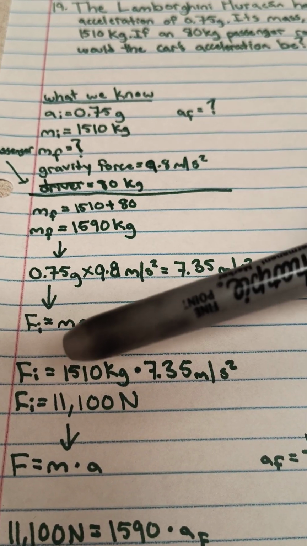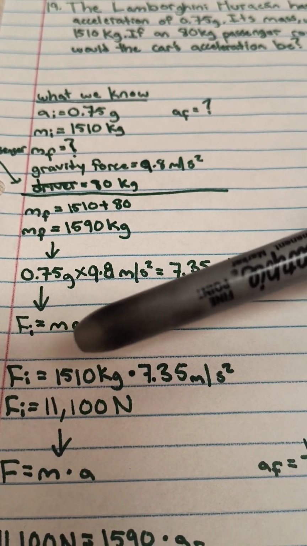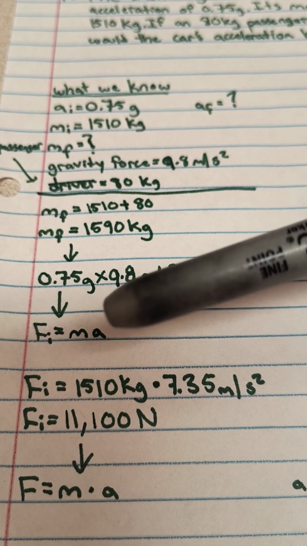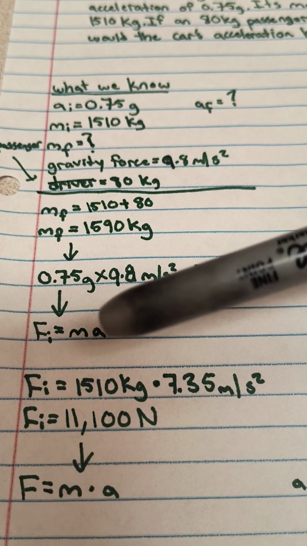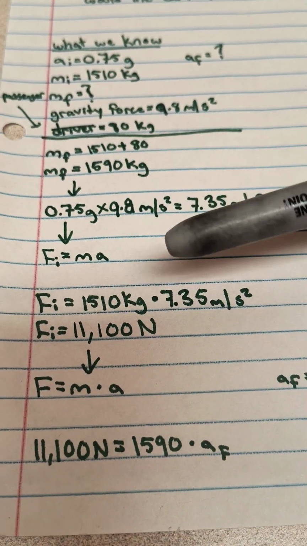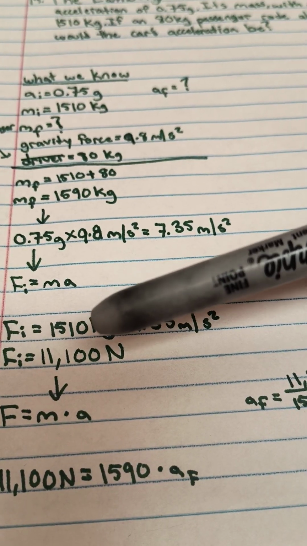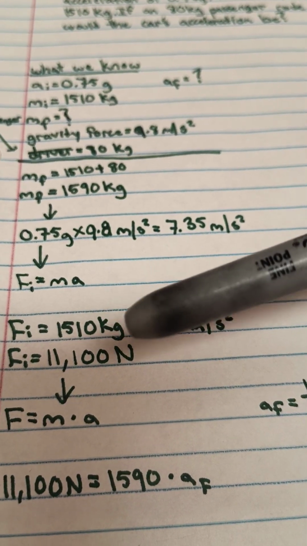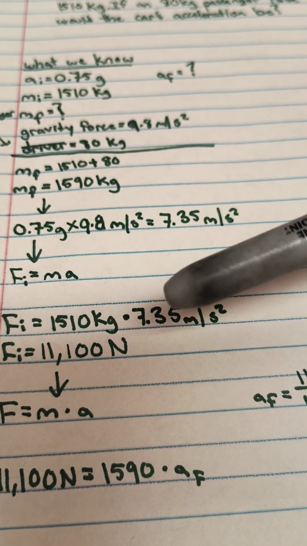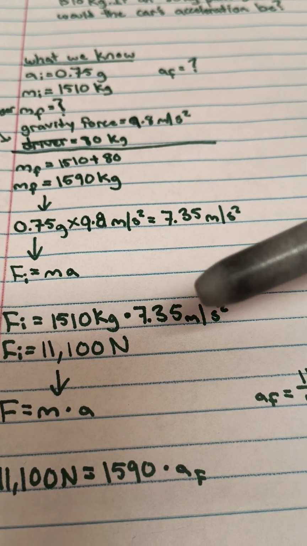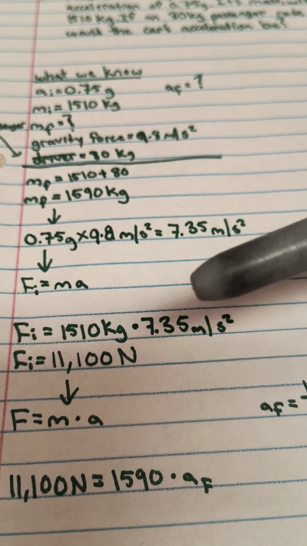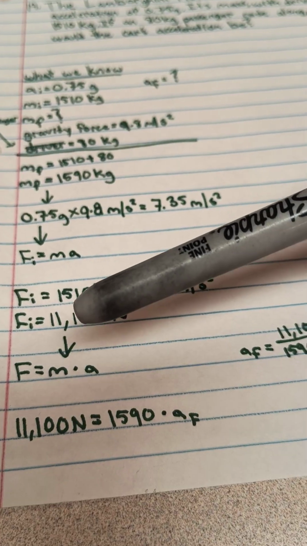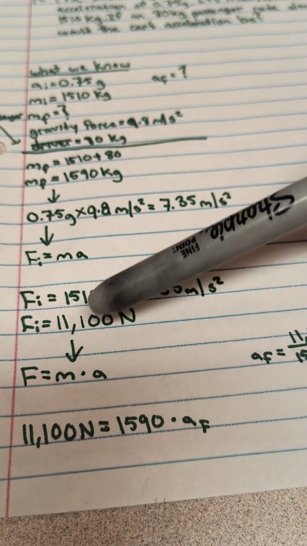With this, we can easily figure out the initial force using force equals mass times acceleration. So to find the initial force we can plug in the numbers very easily. 1,510 kilograms for the initial mass, and then 7.35 meters per second squared for the initial acceleration. And this gives us 11,100 newtons for the initial force.